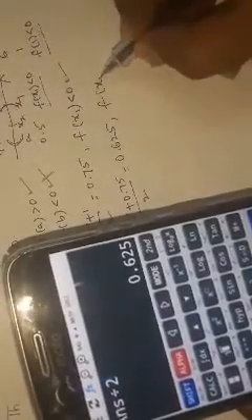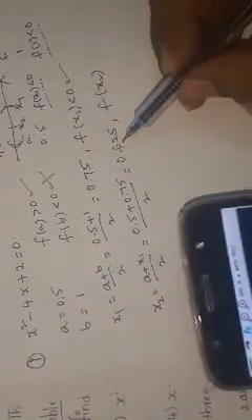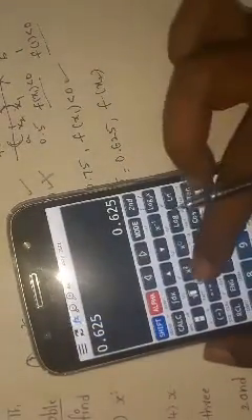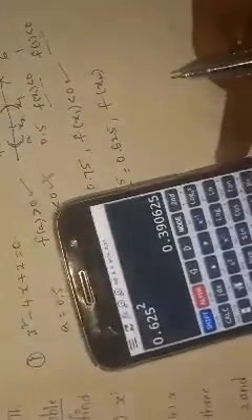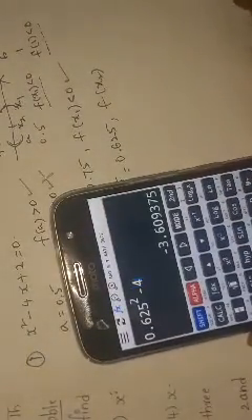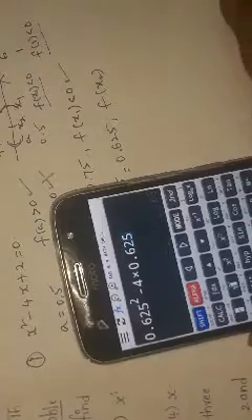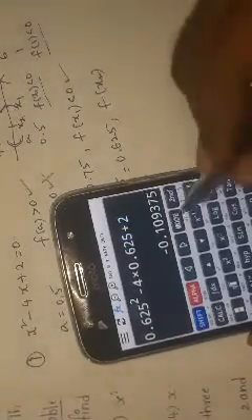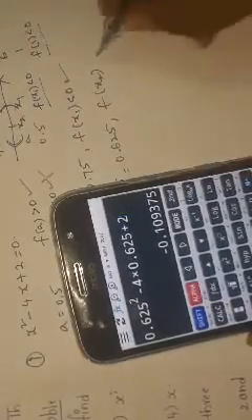What is f of x2? You have to enter the value in the given equation, that is 0.625 square minus 4 into 0.625 plus 2, which gives a negative value.